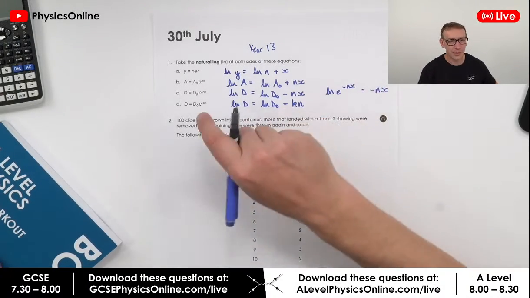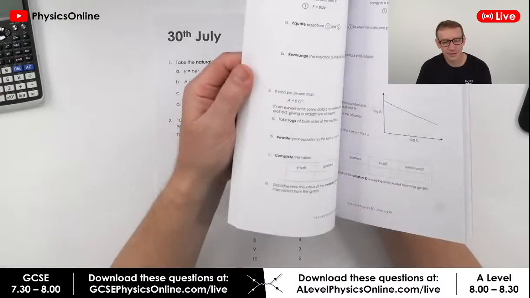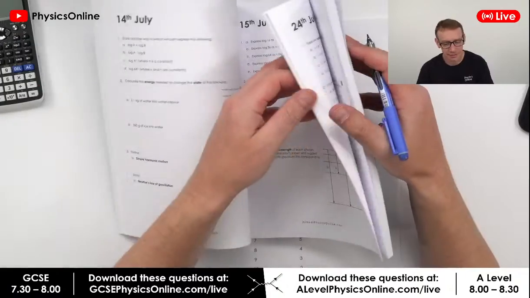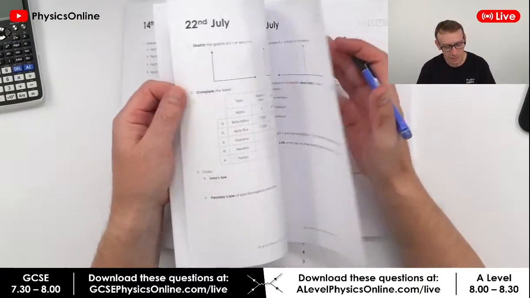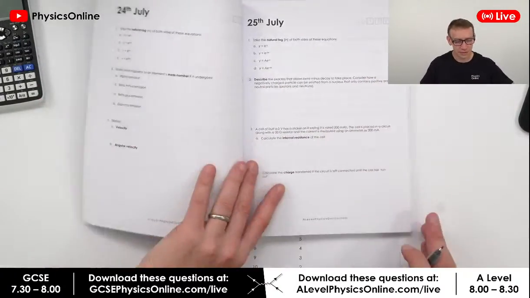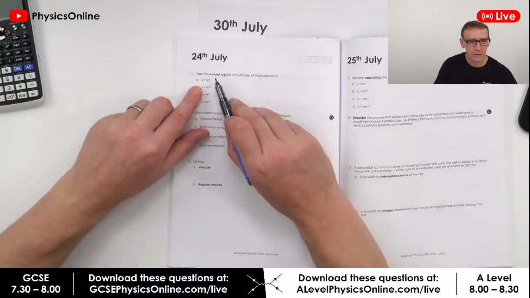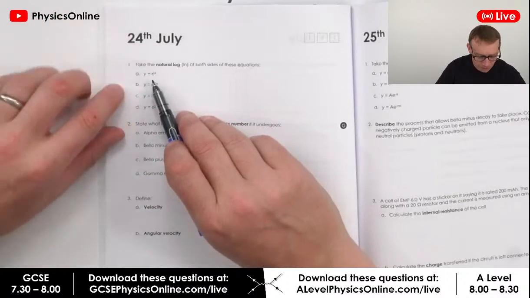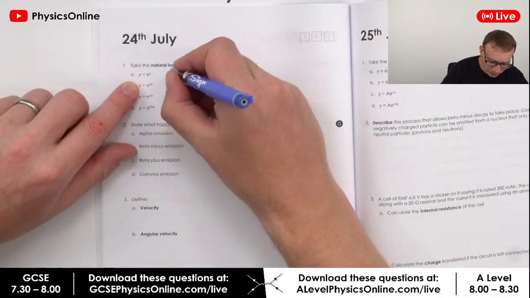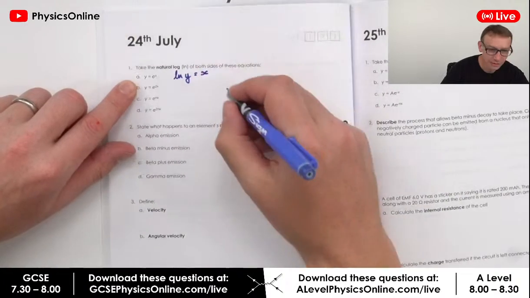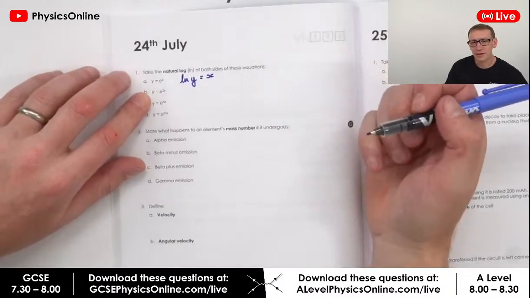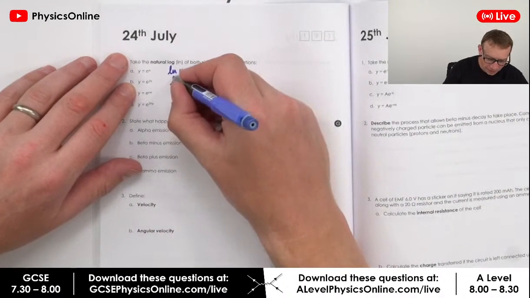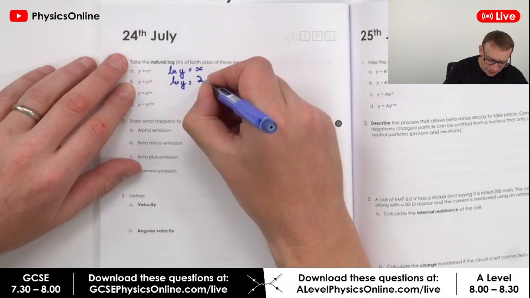Now, this looks quite difficult when you first do it. But what I've tried to do with these books that I've made is I can teach all of this to you from scratch. So what I have is basically questions in the book that kind of lead you up to this. If I show you on the 24th, we want to take the natural log of both sides of these equations. So if we've got y equals e to the x, we can then say that ln y is equal to x. And if you're not sure, you can obviously look at the answers in the back of the book. The next one is y equals e to the 2x. So the natural log of y is equal to 2x.